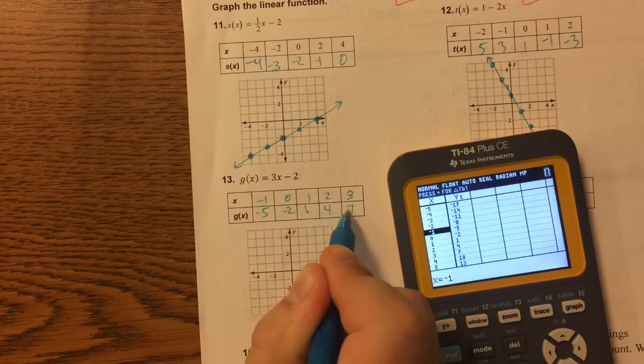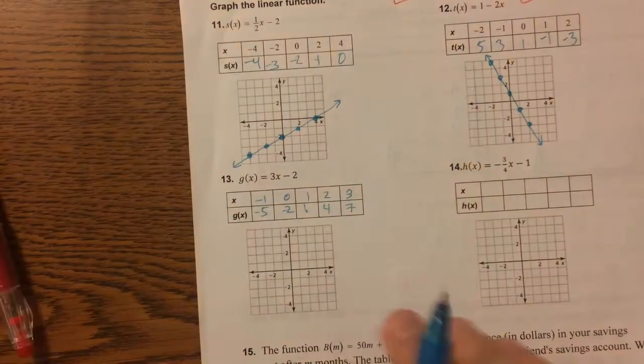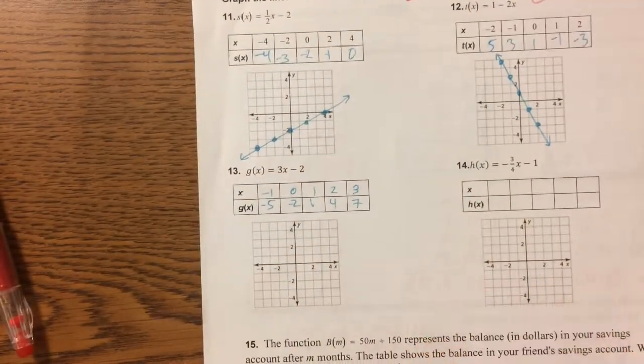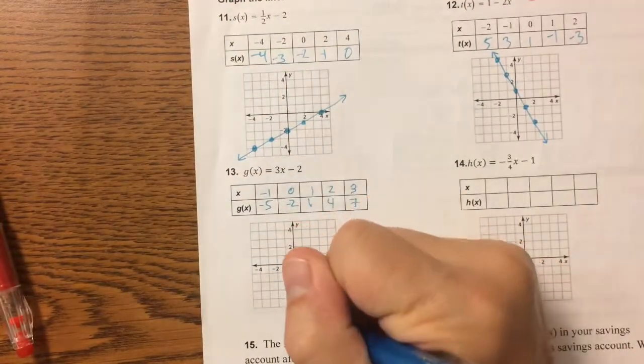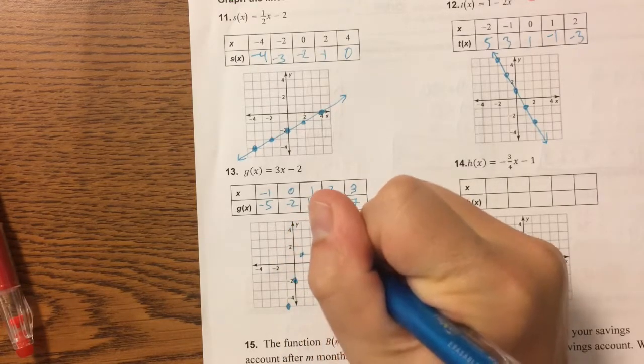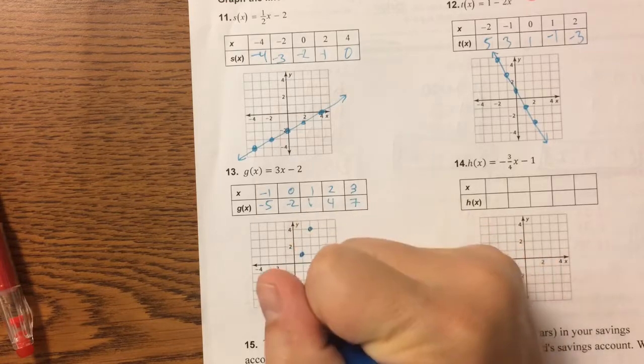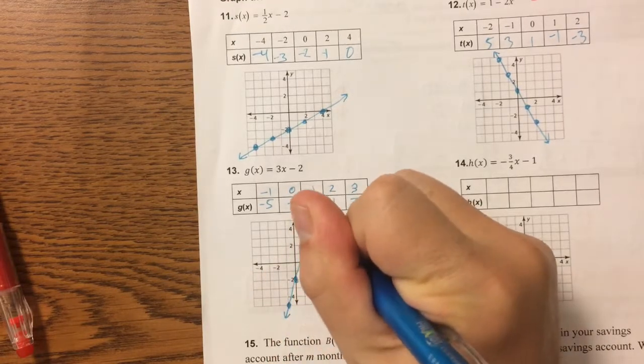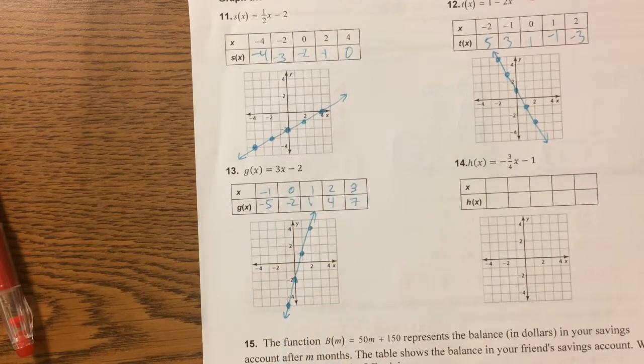Well, we can't really fit 3, 7, can we? We'll just fit what we can on there. So -1, -5, 0, -2, 1, 1, and 2, 4 is about all we can fit on there. And that's okay. You just fit as much as you can. Play connect the dots and you're done.